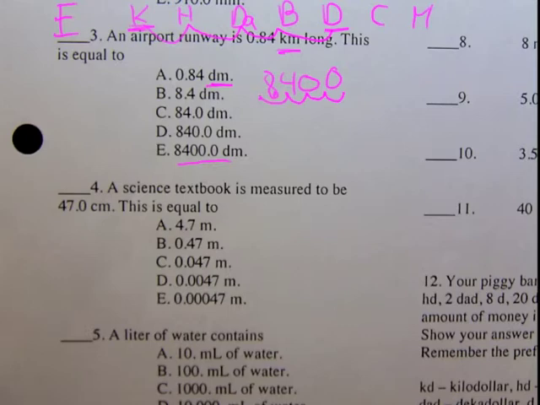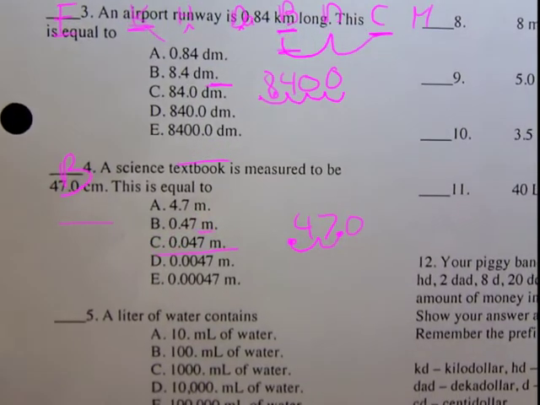And a science textbook is measured to be 47 centimeters long. That's equal to how many meters? So hopefully you're getting the picture now. Erase that so I can use it here. And so we have centimeters, and we're going to meters. So 1, 2 to the left. And so I have 47.0, 1, 2. So that would be 0.47 or B.